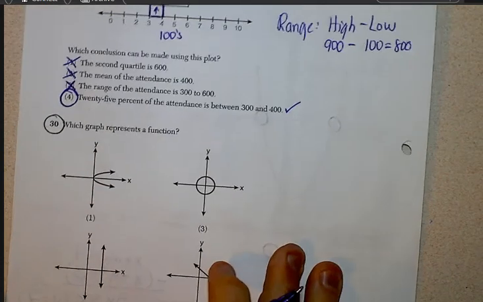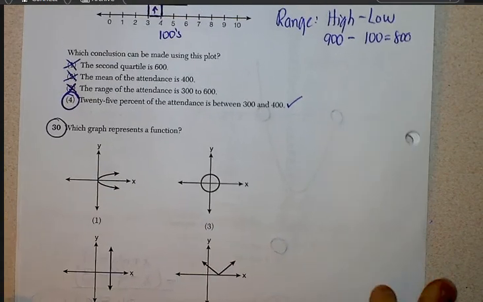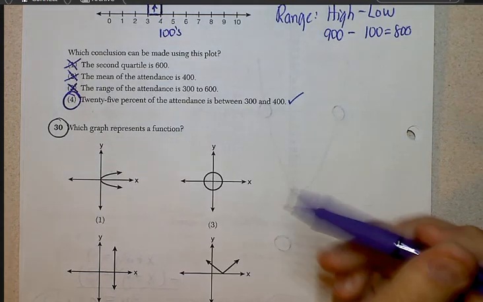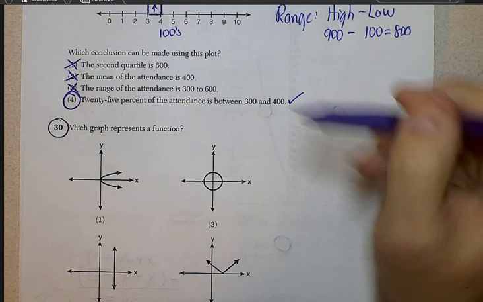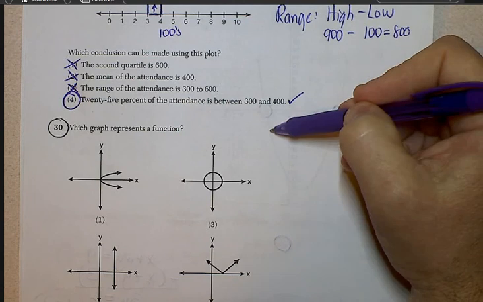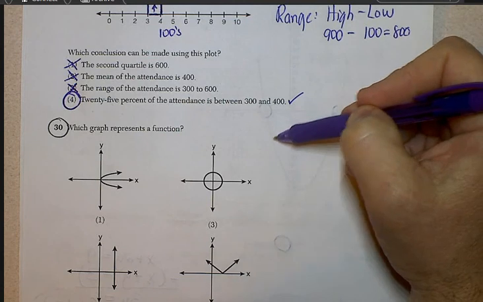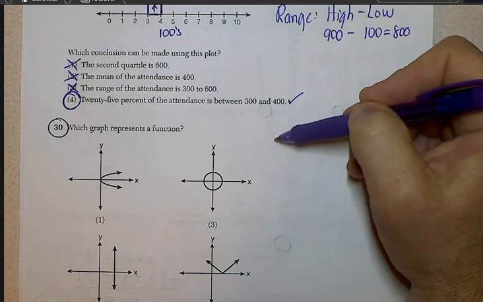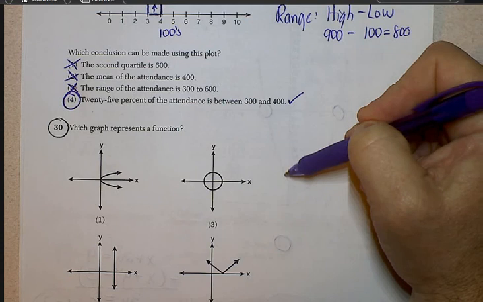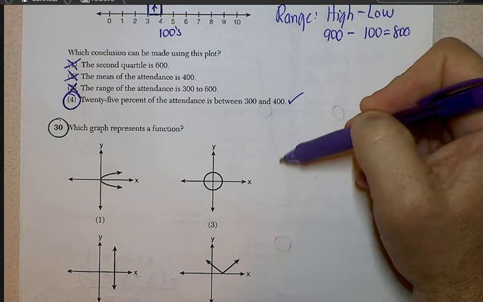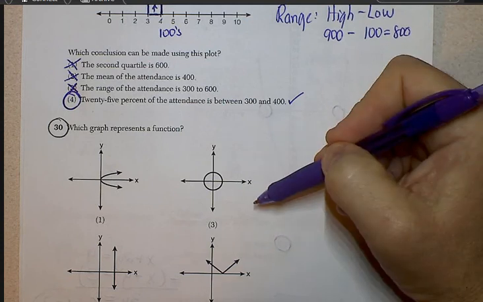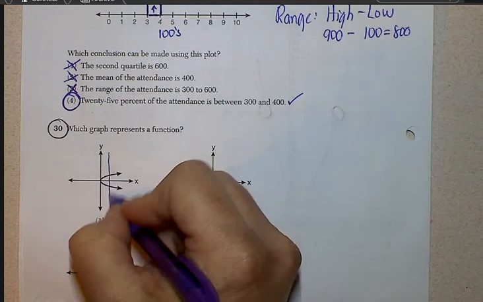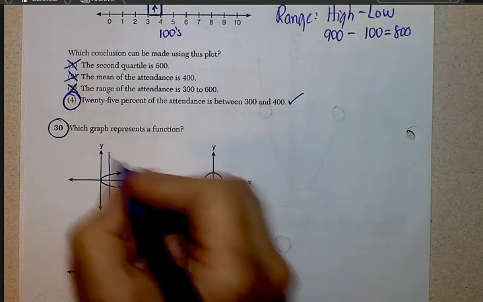All right, we go down to question 30. In question 30, we covered this recently too, in terms of how to tell whether graphs are functions. Which graph represents a function? Remember, a function has this: every x in the domain is sent to one and only one member in the range. You can't have an x going to more than one y. And we said that when we're given graphs, one of the quick ways to test if a graph is a function or not is to give it the vertical line test. If a vertical line hits the graph more than once, it's not a function.